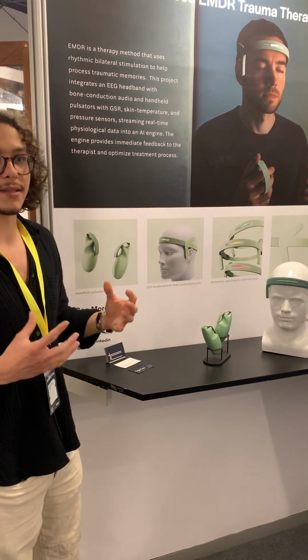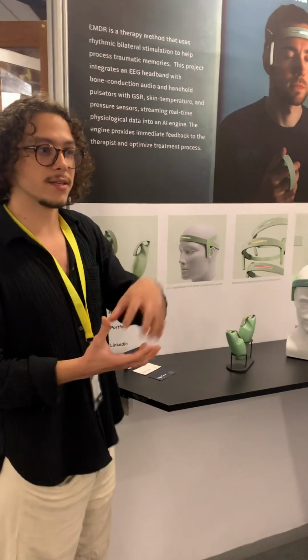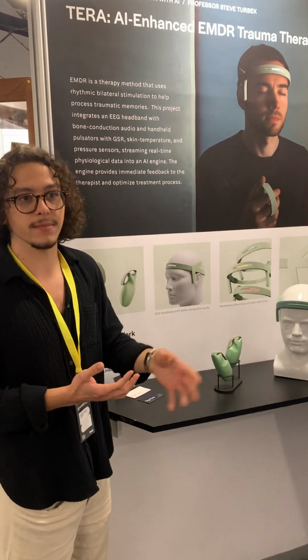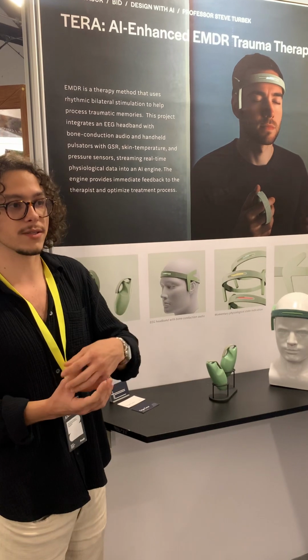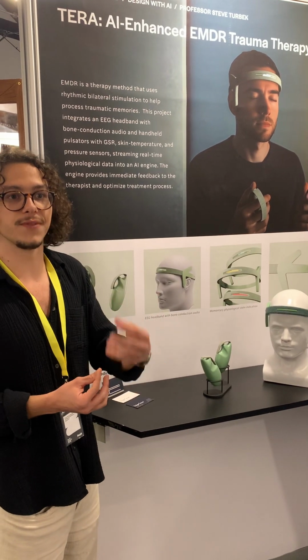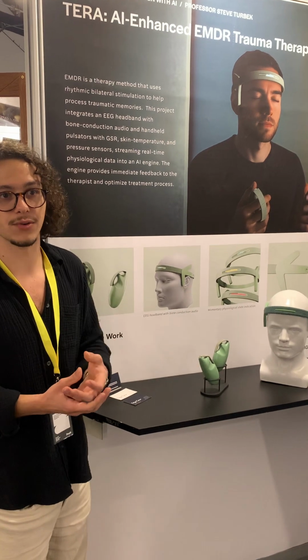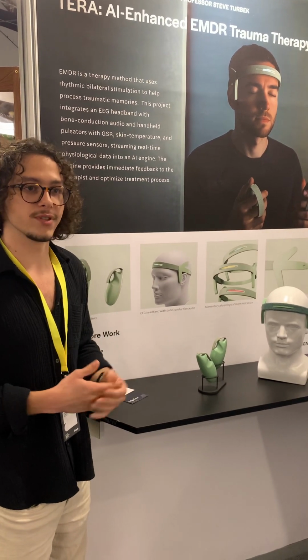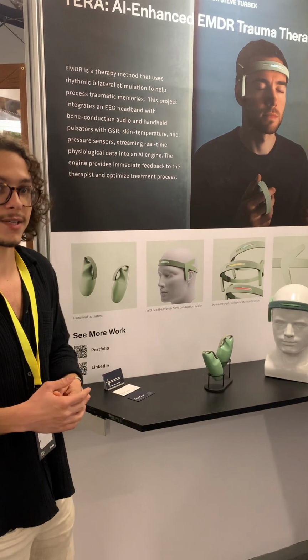And in the back end, all this raw data is gathered and analyzed by an AI-driven algorithm, and then this algorithm gives the therapist valuable feedback derived from that raw data, so that the treatment is processed more efficiently and effectively.